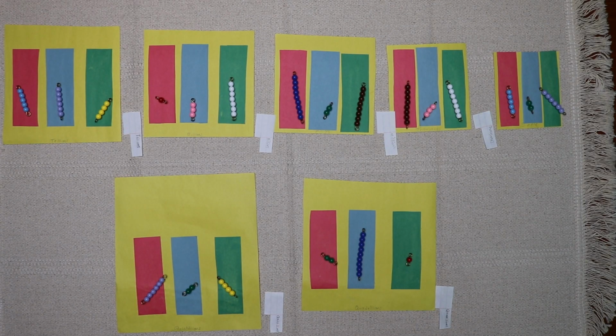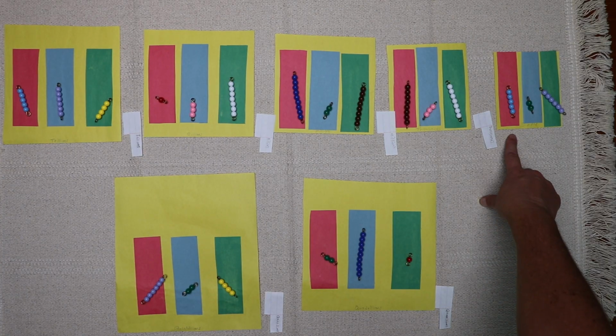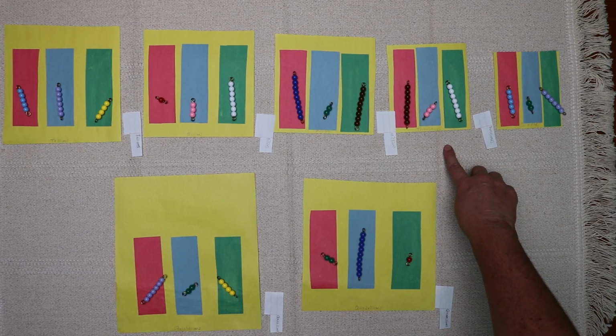Another game we can play with the bead bars to support place value hierarchy is the Infinity Street game. This is our homemade version of Infinity Street. You can see that we made yellow rectangles using construction paper to represent each number family.